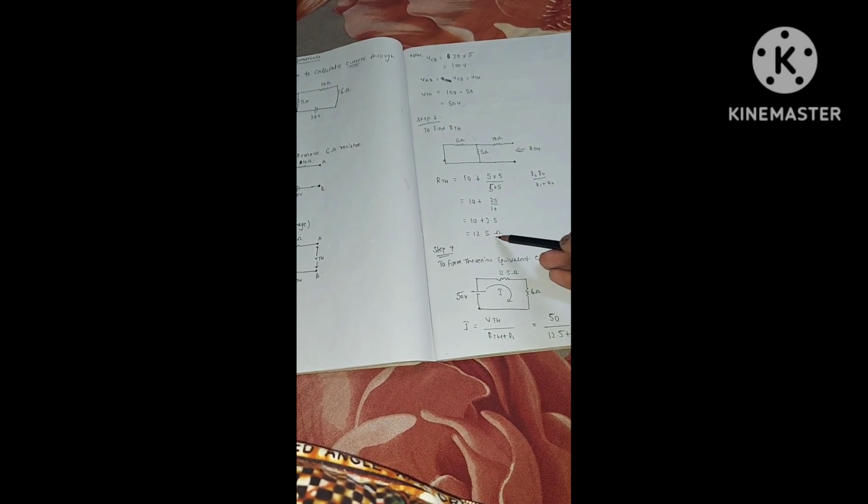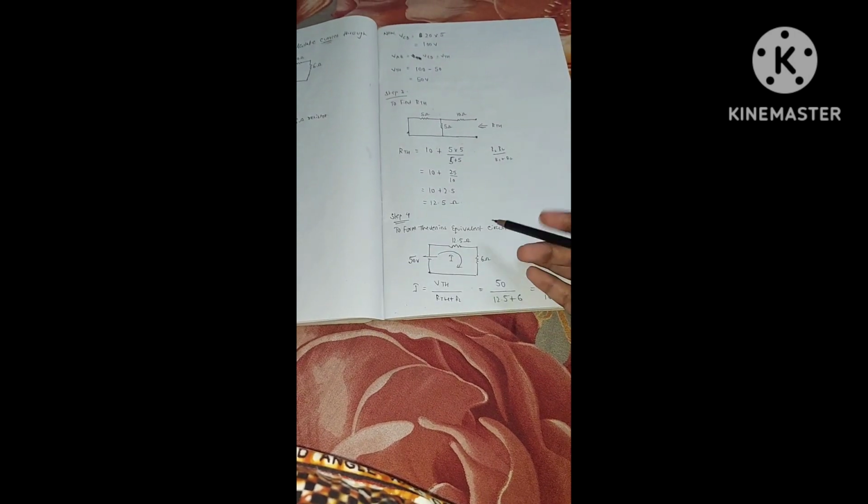So I wrote 10 and then we applied the formula for the resistors which are in series, that is 5 into 5 by 5 plus 5, that is 10 plus 25 by 10, right? 10 plus 2.5, that is 12.5 ohms. We got the RTH value. Next, step 4 is to find the current.